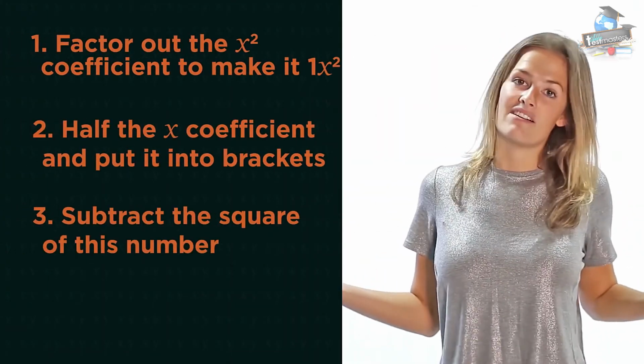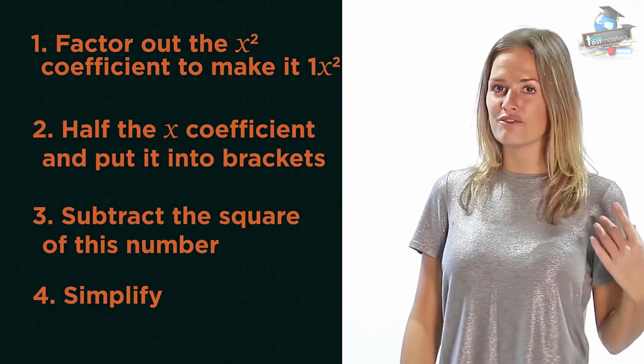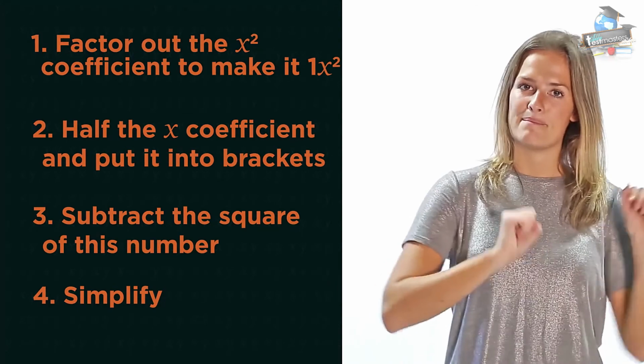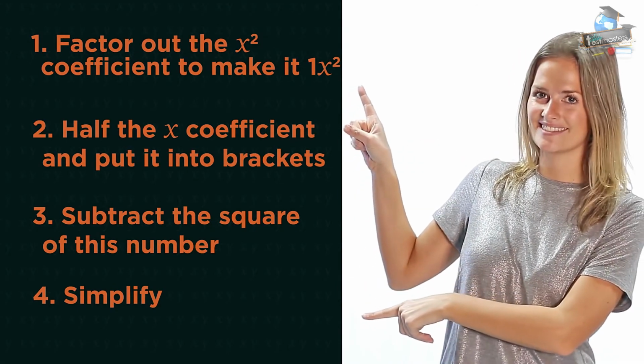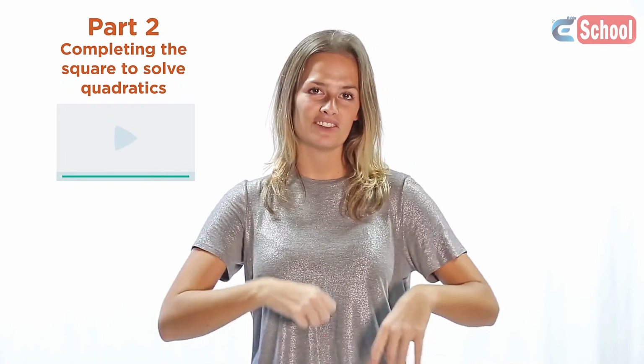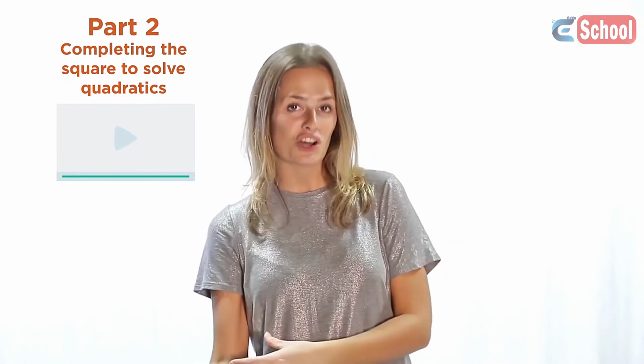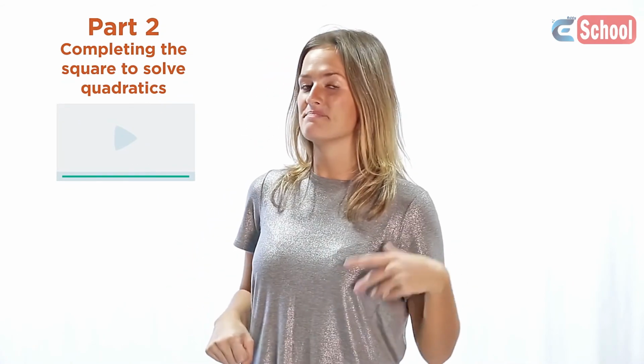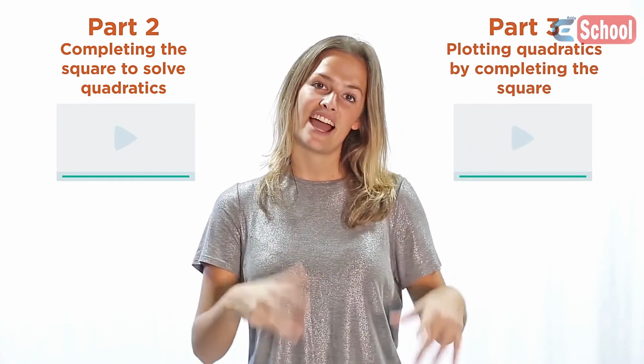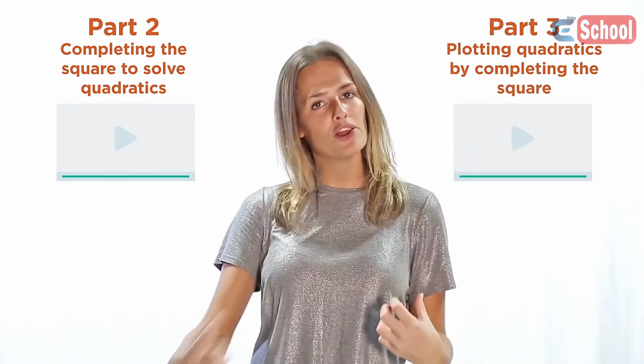So there we have completing the square for any quadratic with or without an x squared coefficient of 1. You just need to remember this process. So in part 2, we're going to look at how to use completing the square to solve quadratics, and in part 3, we're going to look at how to use completing the square to plot quadratics.